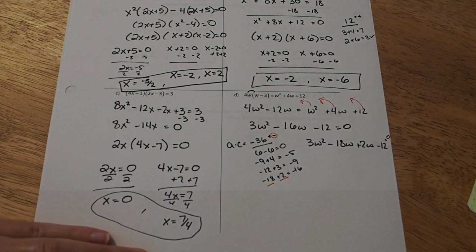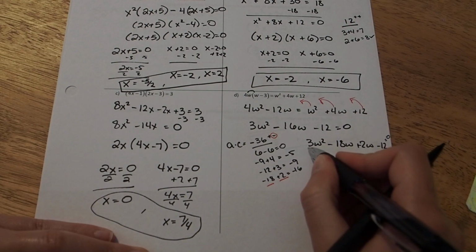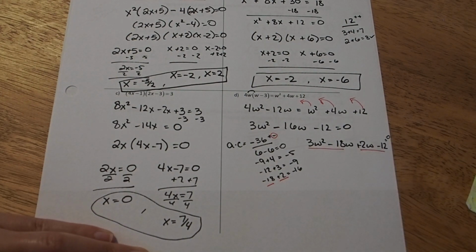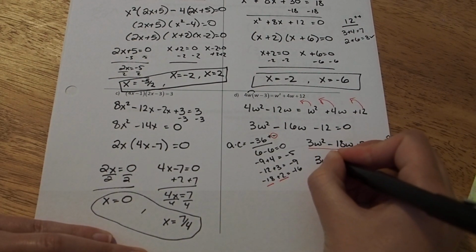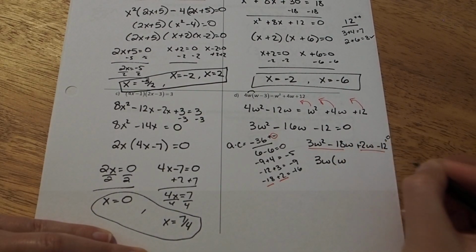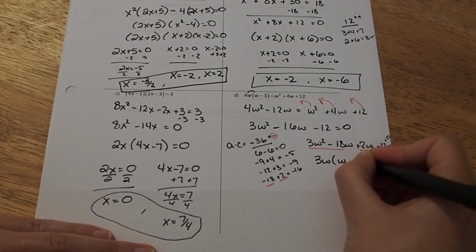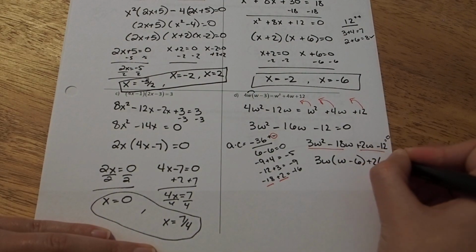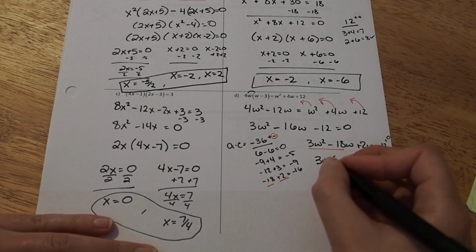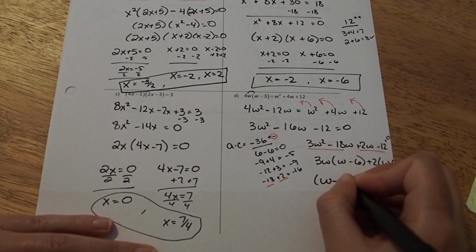Okay. Factor by grouping. Now that you have four terms, you created your four terms so that you could group. The first two terms have 3 and w in common. That would factor out and give you w minus 6. The second two terms have 2 in common, w minus 6. Hopefully you can read that. And then the binomial w minus 6 is in common.